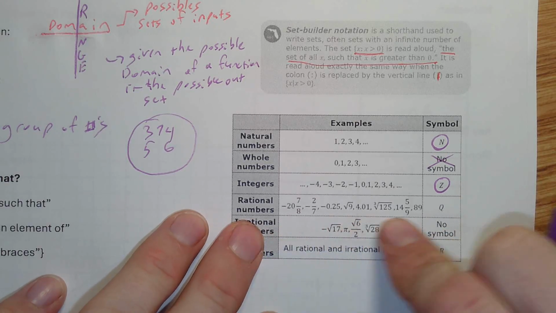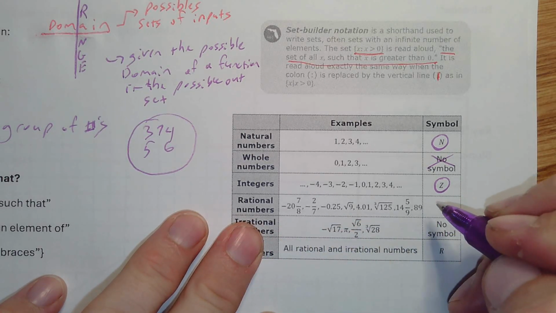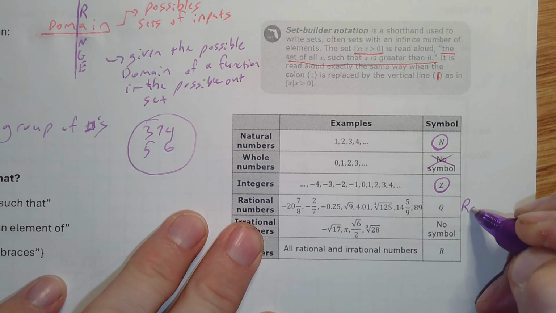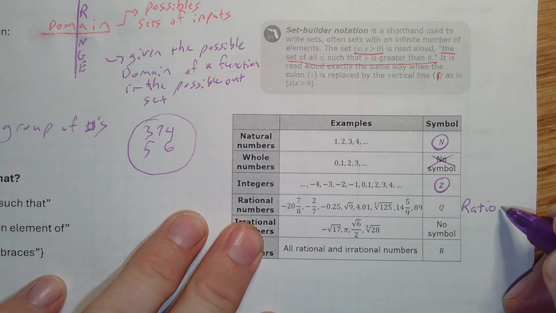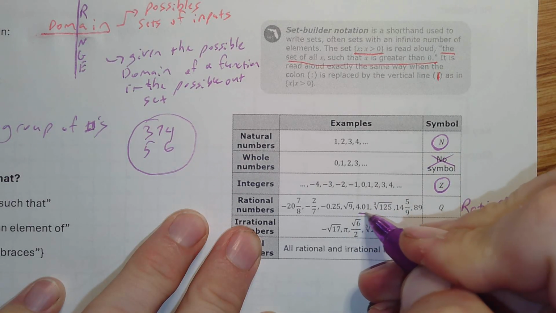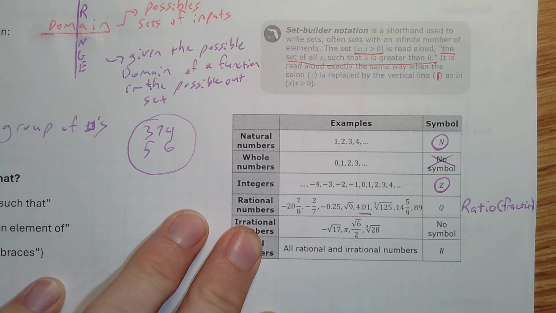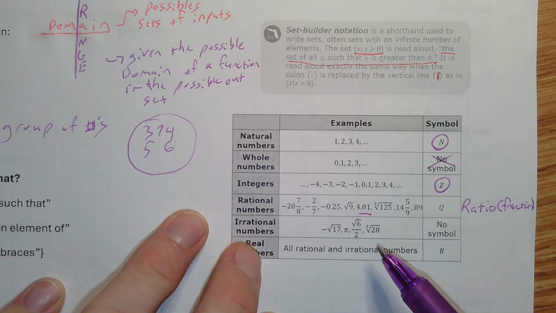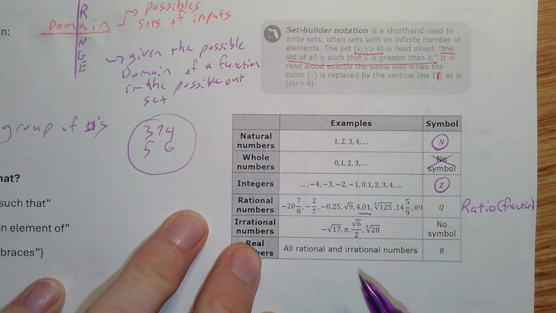Then there are rational numbers, and remember, rational numbers come from a ratio or a fraction. If a number is derived from a fraction, or from a repeating decimal, or a decimal like 4 and 1 over 100, then it is a rational number.